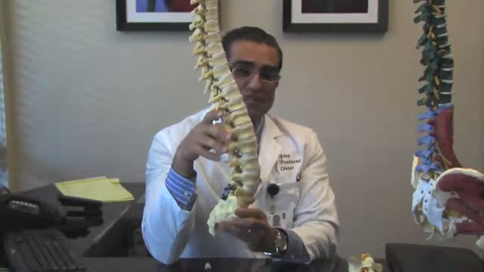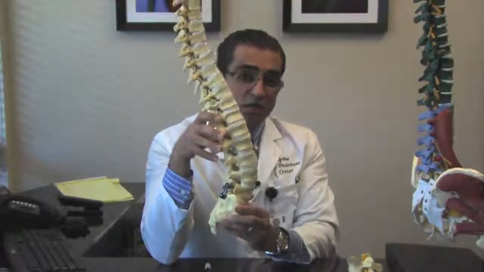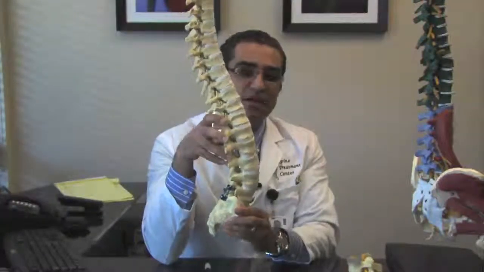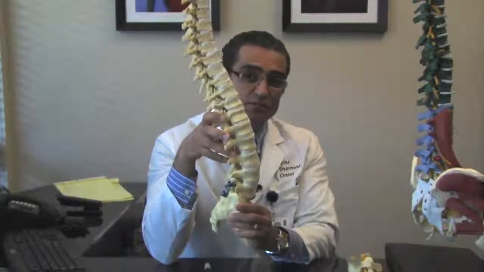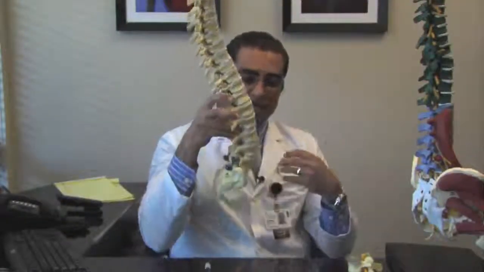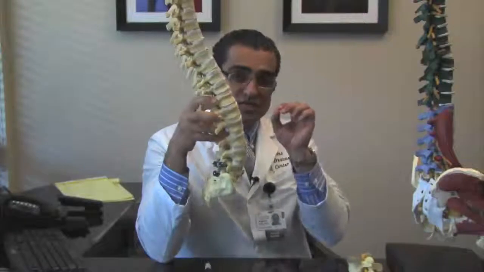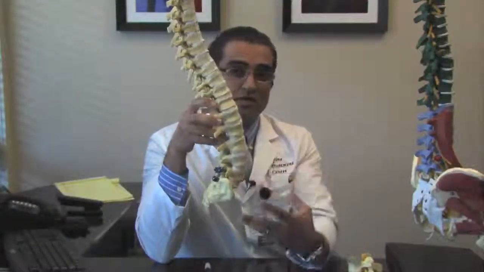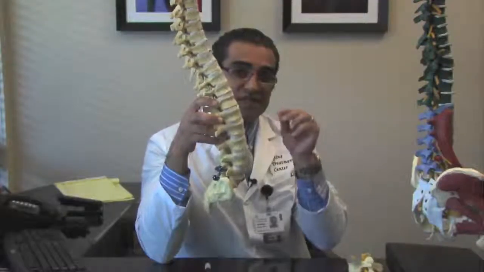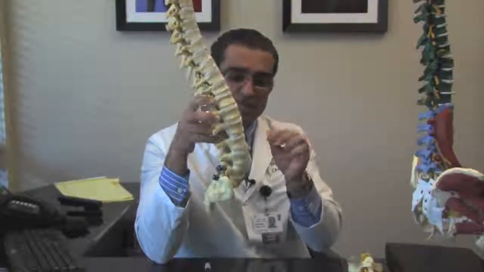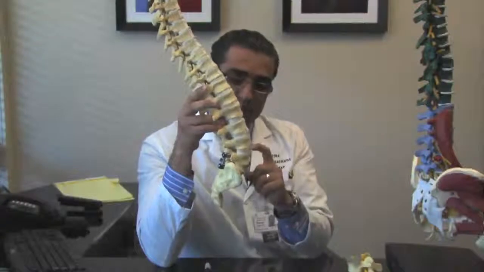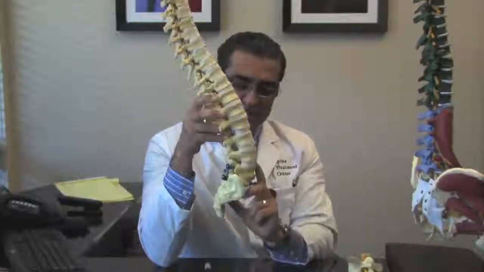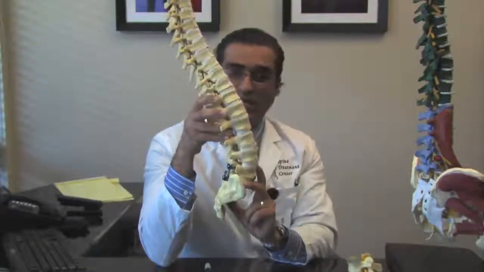One of the important things actually is smoking. Nicotine is very bad for the healing tissue. Tissue heals by small vessels coming to the area and bringing nutrients so the area can repair itself. Well, nicotine causes spasms in those small vessels. If you look at the anatomy of the disc, discs are actually cartilage and they don't have blood vessels.